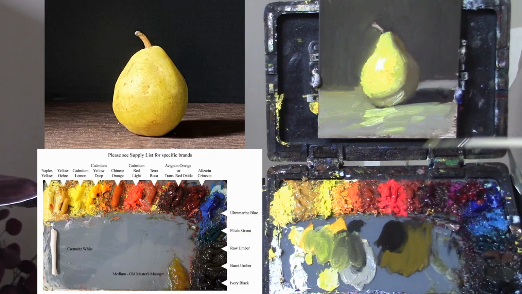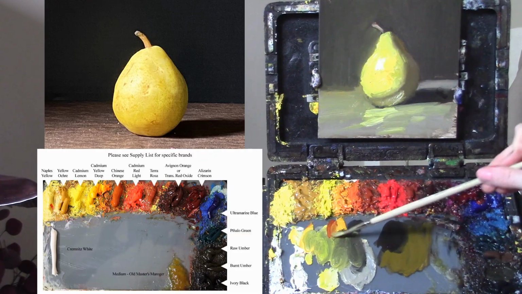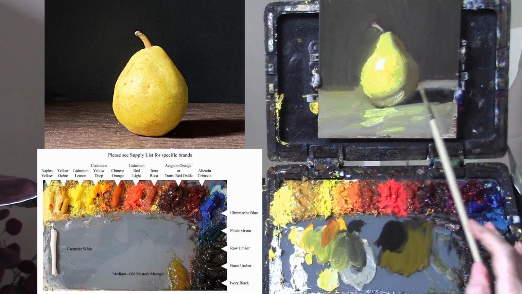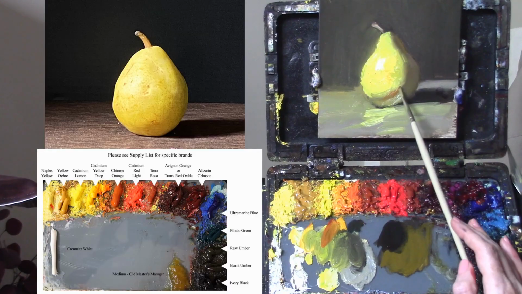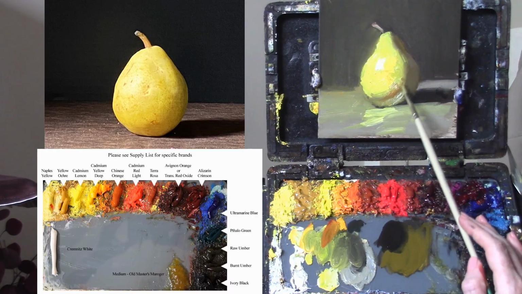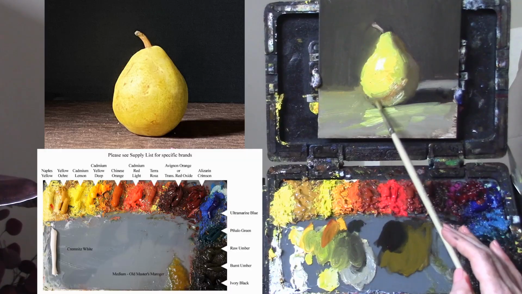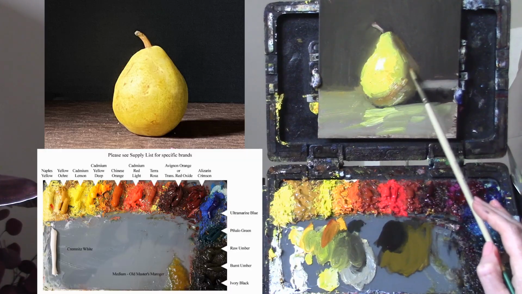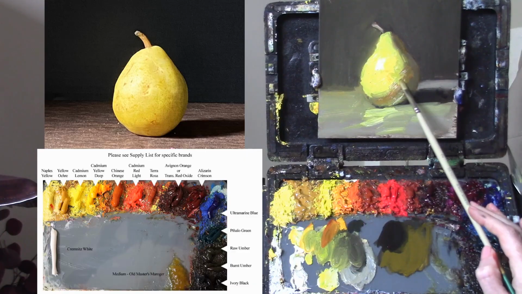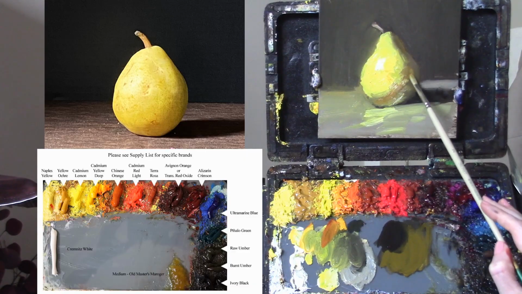I'm also seeing a little touch of a hotter color here. I'm going to use that Chinese orange, which I told you was a guilty pleasure color of mine, on the turn into shadow. Get a little extra heat on the turn into shadow.